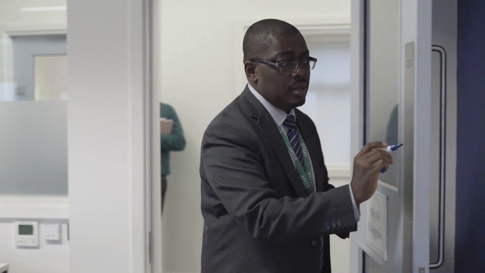Before PAM, it was frustrating to prepare for an observation. You'd have to print off all the seating plans, you'd have to print off all the students' data. Now with PAM, I can decide this minute that I want to go and do an observation.